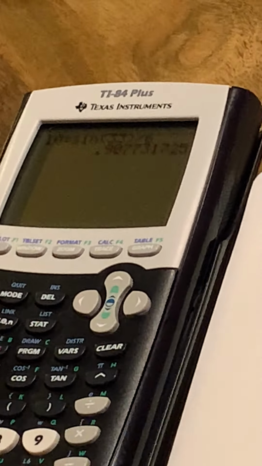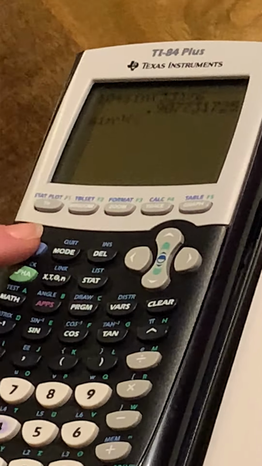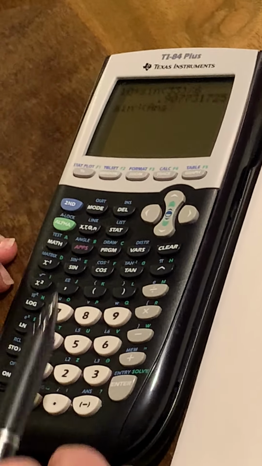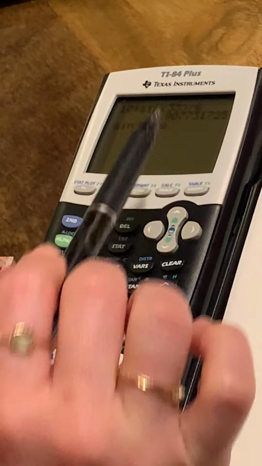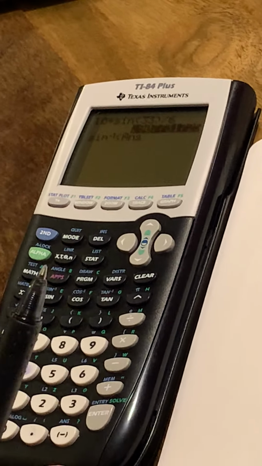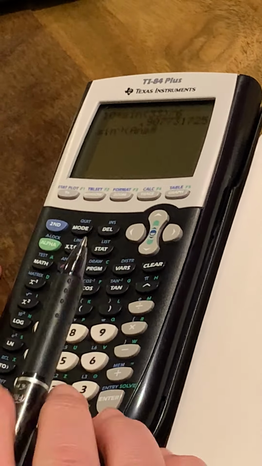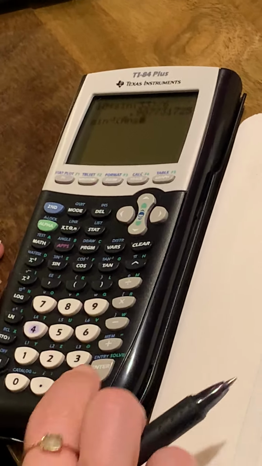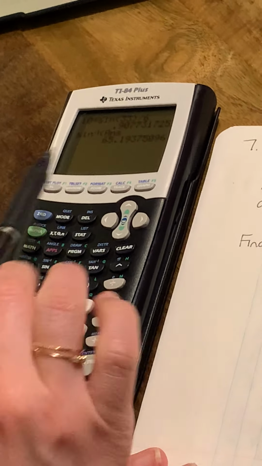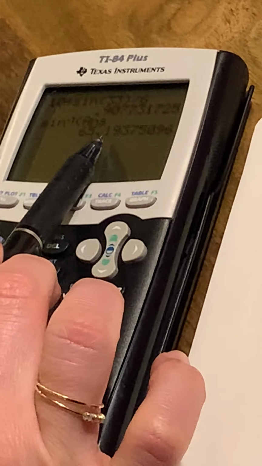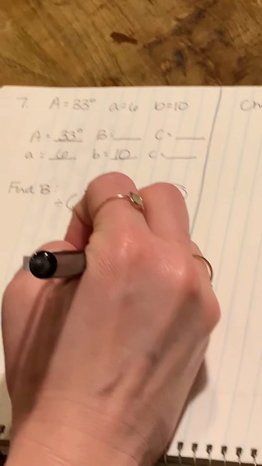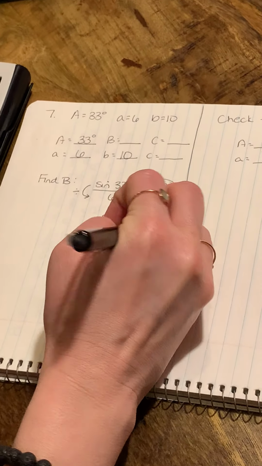Now, if you do it, make sure that you either use your answer button, so second negative, or you take that and type in every single decimal, or just go up to the top and hit enter. You can fill that in, but don't round it to just 0.9. All right, that gives you 65, and we're going to round that to 65.2. 65.2 degrees for B.